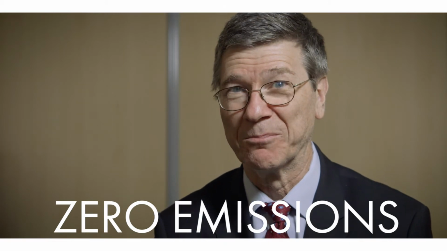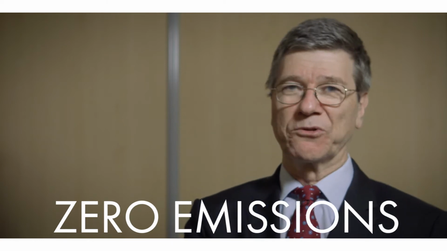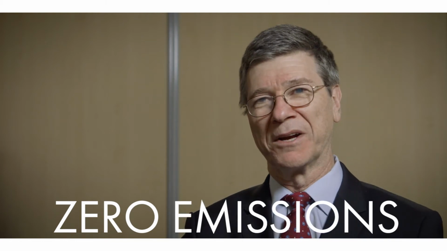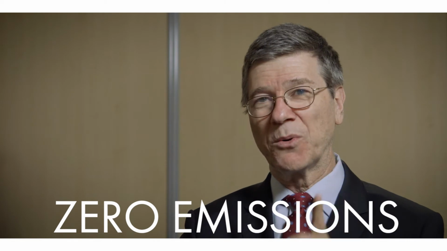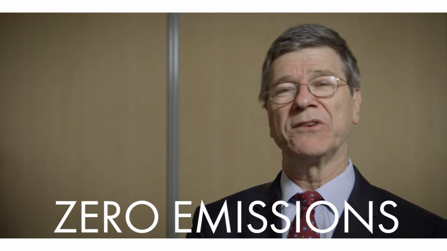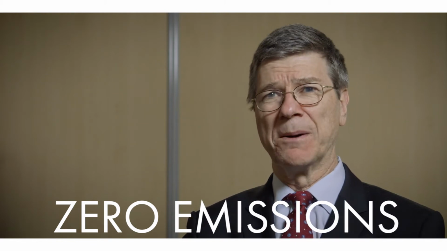Zero is a strong number, by the way. It means we can't go on burning fossil fuels the way we're doing it and say, oh, we're going to take a little bit of care, we're going to turn off the lights, we're going to be a little bit more energy efficient. That doesn't do it. We have to get to zero emissions and peak quickly and start bringing these emissions down sharply if we're going to live within the carbon budget.